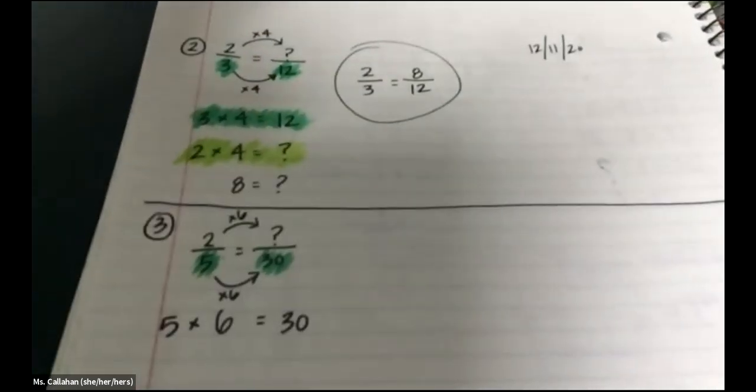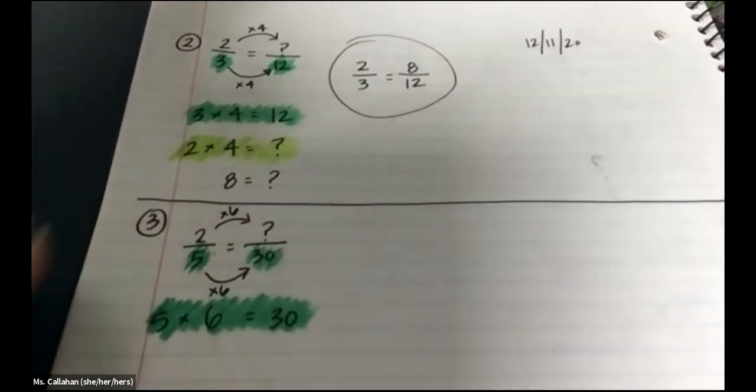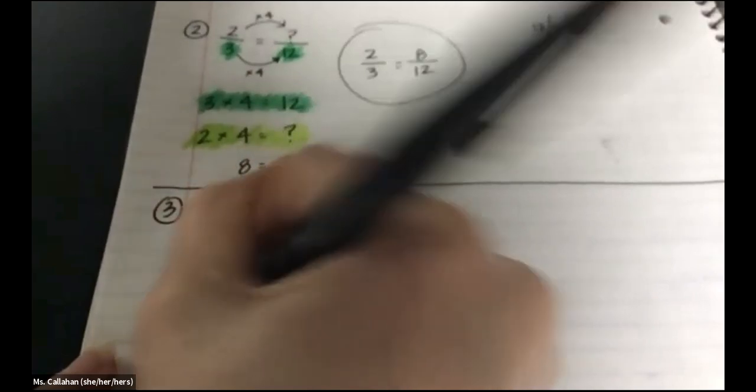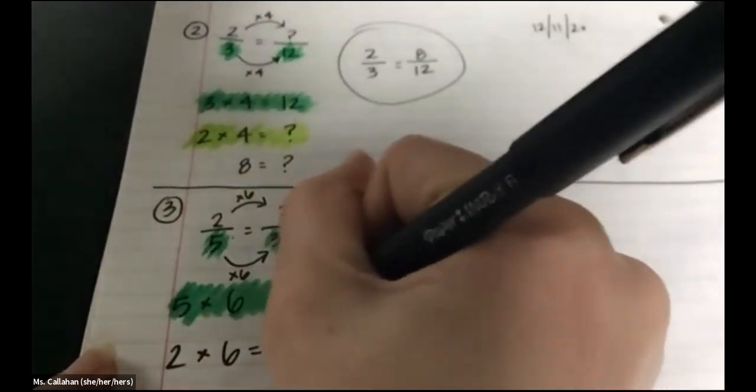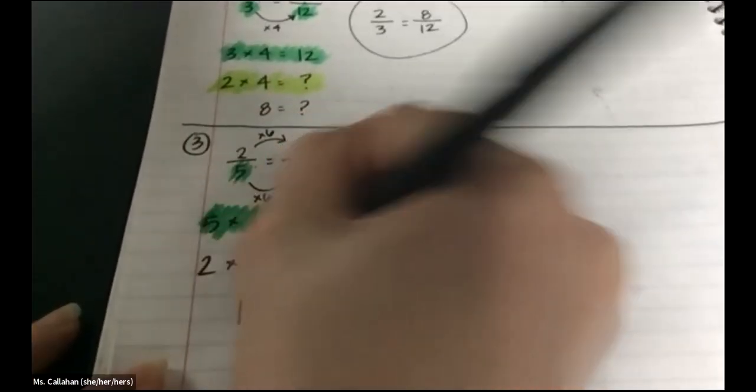So I'm going to use this rule, times 6, on my numerator to find the value of the question mark, okay? So don't forget to label this as your green one, okay? Now, I want you to do 2 times 6 equals question mark, right? And 2 times 6, that's easy. It's 12 equals question mark.